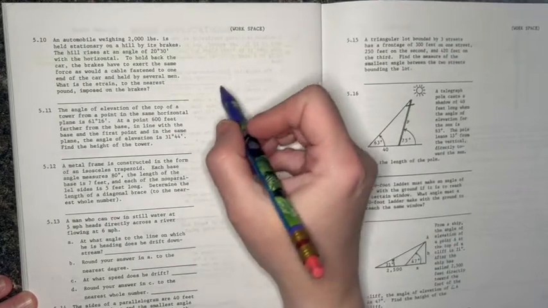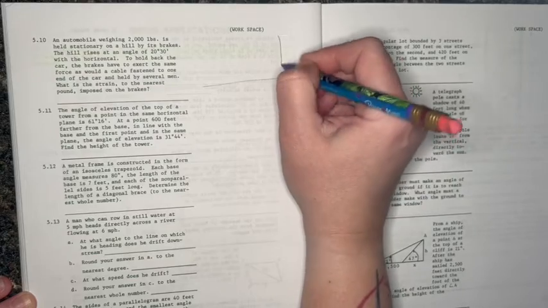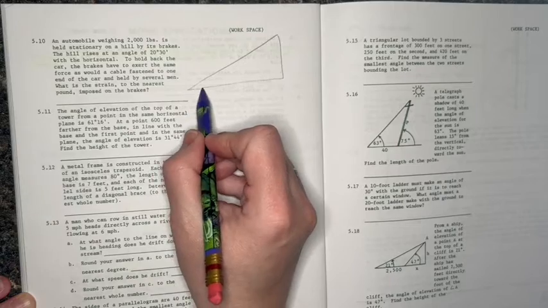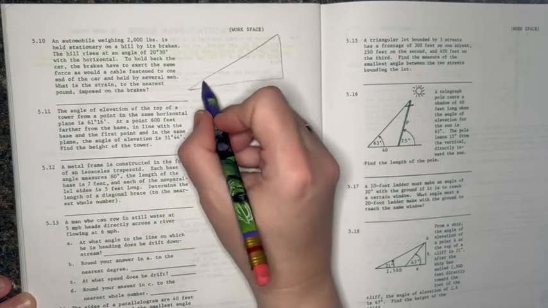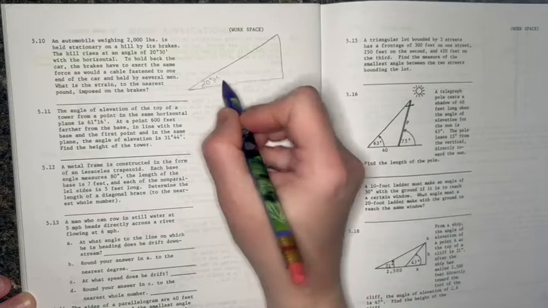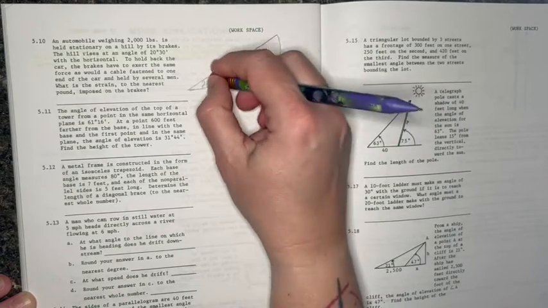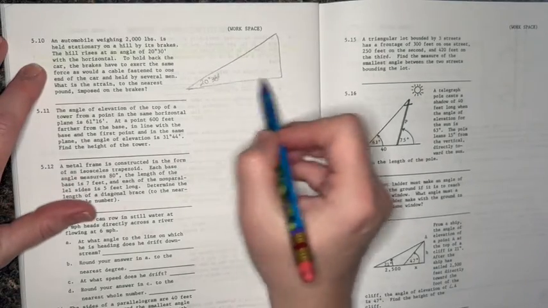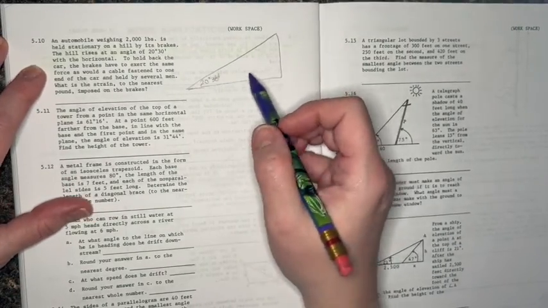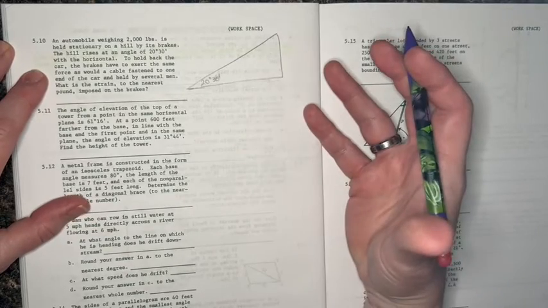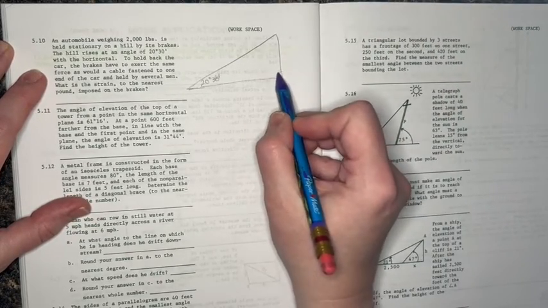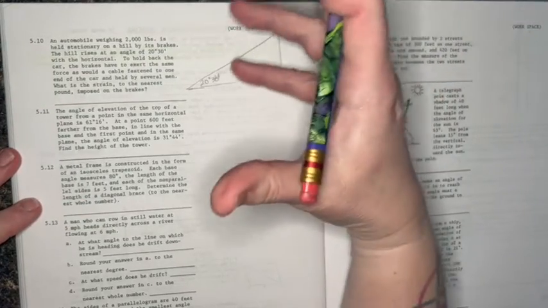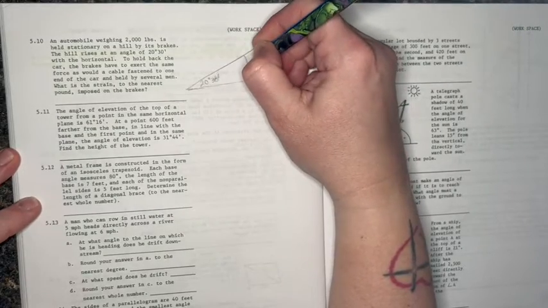Number 10, it says an automobile weighing 2,000 pounds is held stationary on a hill by its brakes. The hill angle is 20 degrees 30 minutes with the horizontal, which is just the ground. To hold back the car, the brakes have to exert the same force as would a cable fastened to one end of the car and held by several men. What is the strain? I like the way this example is set up a little bit better than the block one.